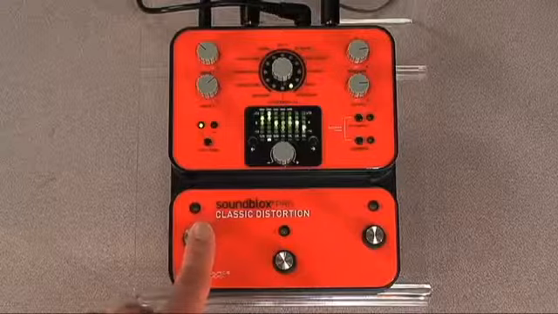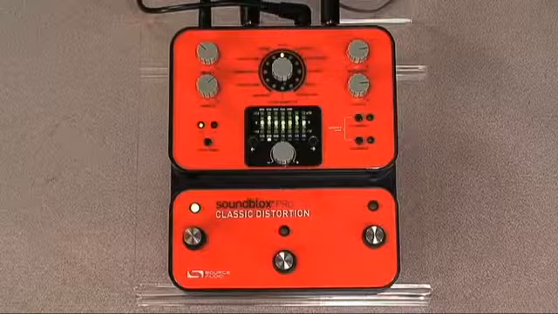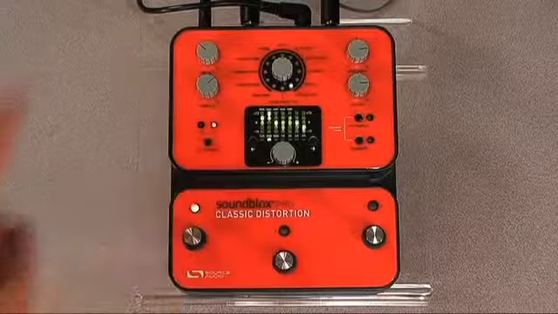So what I've done is set user preset number 1 to the big pi and user preset number 4 to the octave fuzz. You know, these are 2 very distinct distortion types. And just check out the craziness that happens when I morph from one to the other.